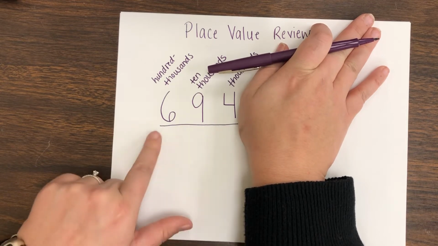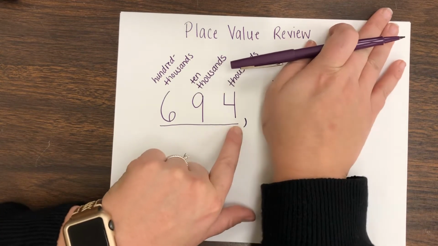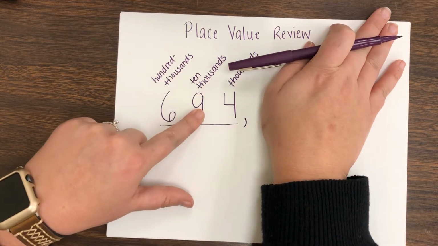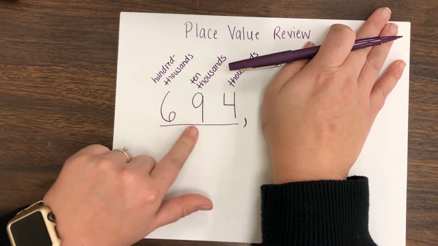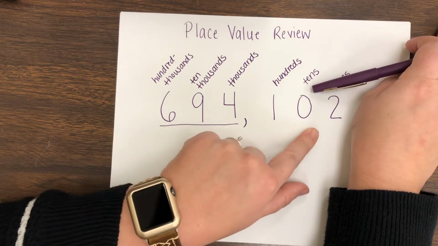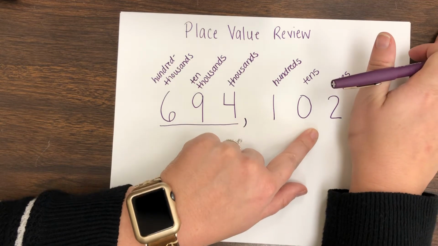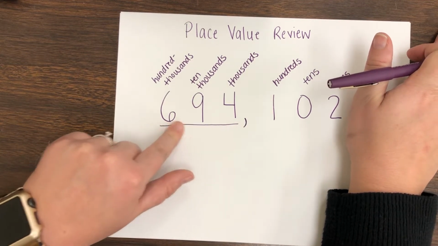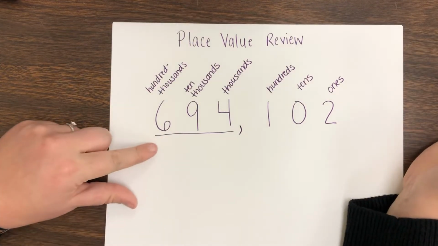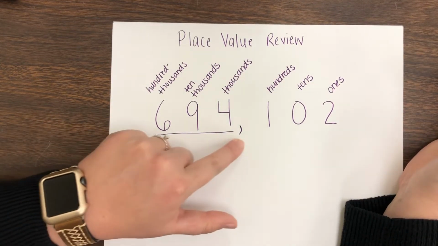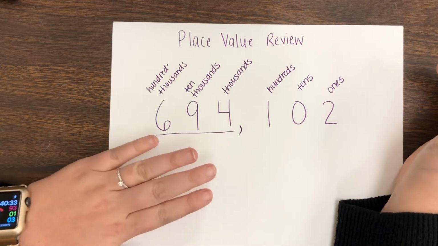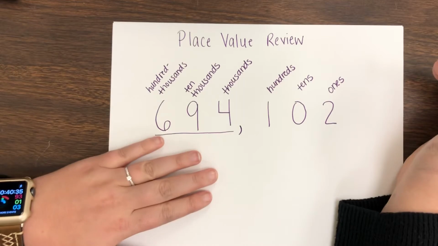694. So that is how you would say it, 694. Then the comma says 1,000 because we're at the end of the thousands period. So now we're going to say 694,000. Then we're going to read this part of the number, 102. So it goes 694,102. If you want to try it with me, go ahead. 694,102. Okay? And that is how you would break this number up and read it out loud.